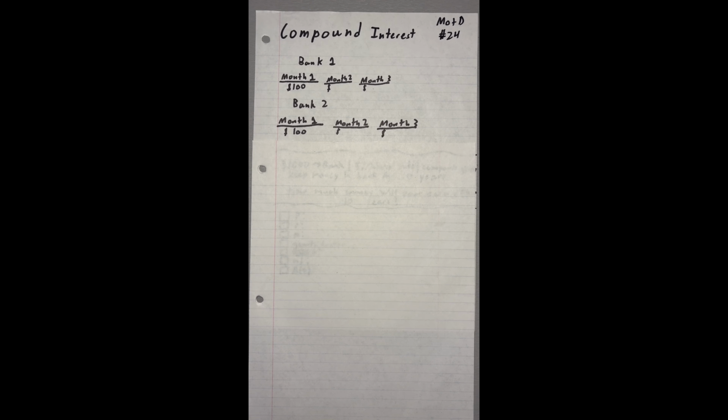Today we will be using our knowledge of exponential functions to understand compound interest. Let's get into it. First, let me explain what simple and compound interest is.